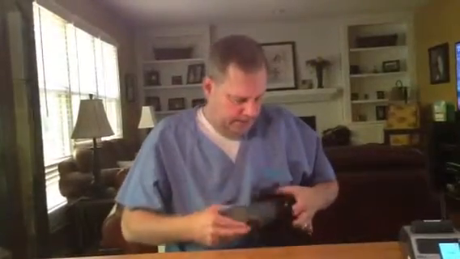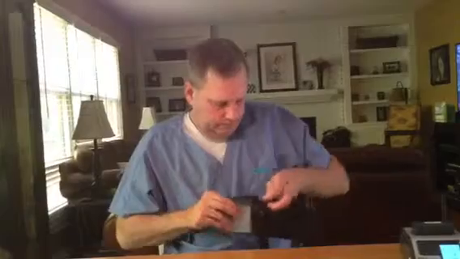Here's the holster that it goes into. Simply slides in. So your top's exposed, your 2 response buttons are exposed, your back and your front one, and display screen. Battery's on the top.